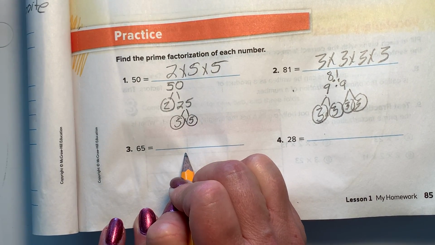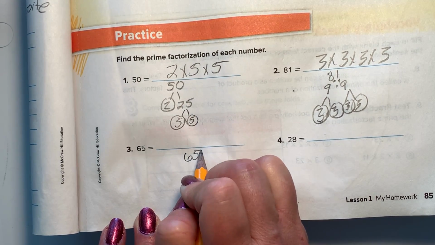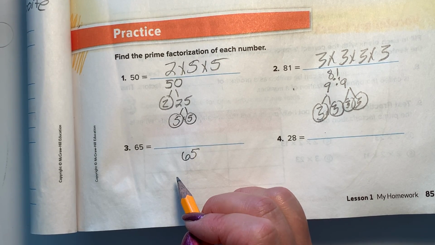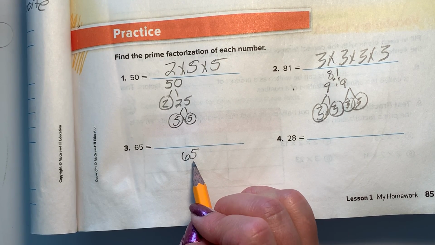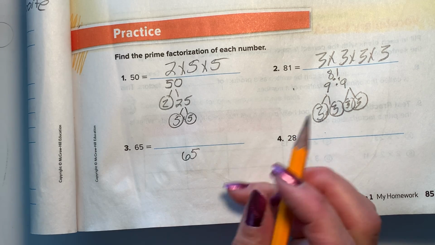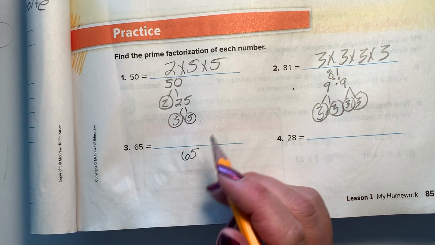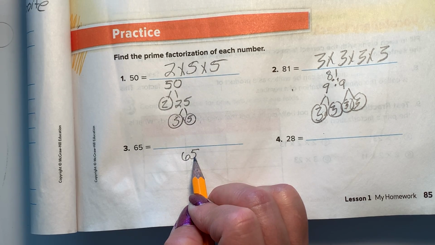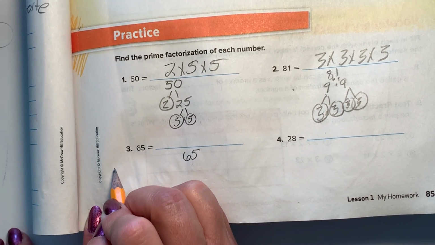65 is a little bit trickier. If you look on your multiplication sheet, you're not going to see anything that equals 65. So what you do is you start playing with some different numbers. It is not even. So you can try dividing it by 5, or you can try dividing by some other number, because it ends in a 5, usually 5 should go into it. So let's try that over here.